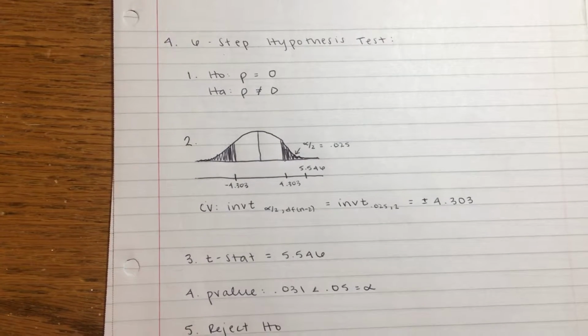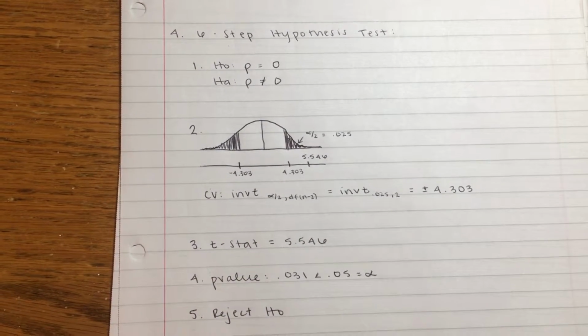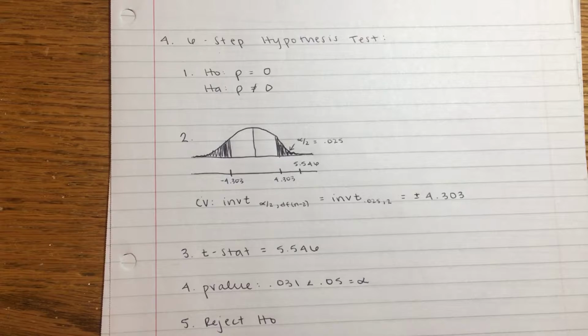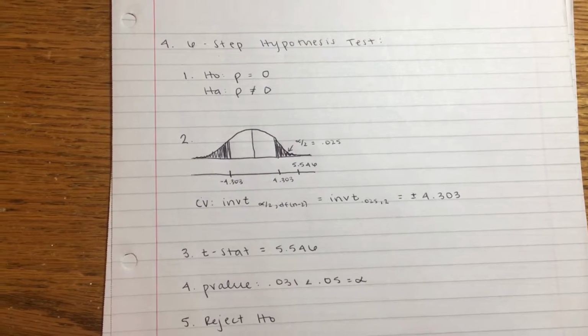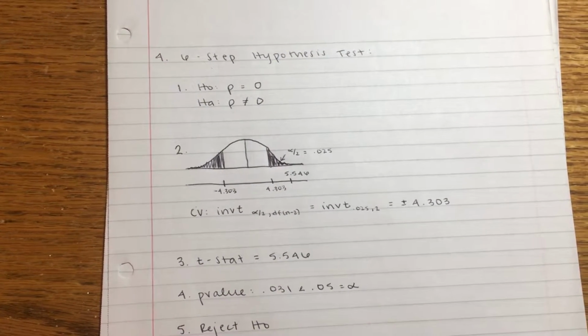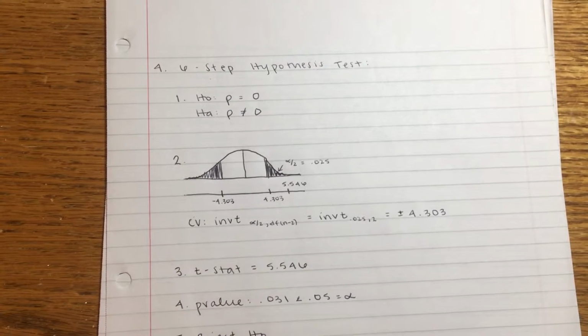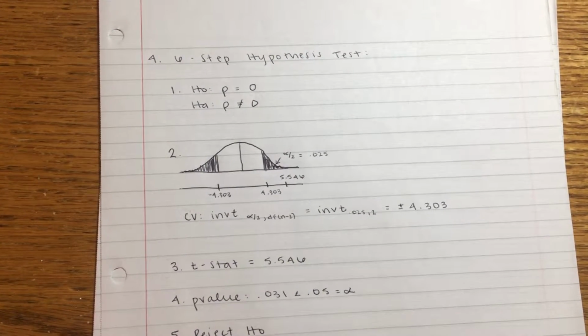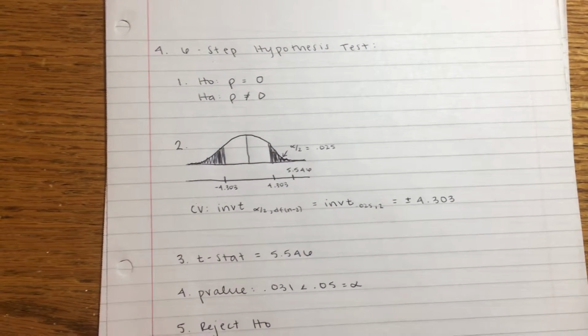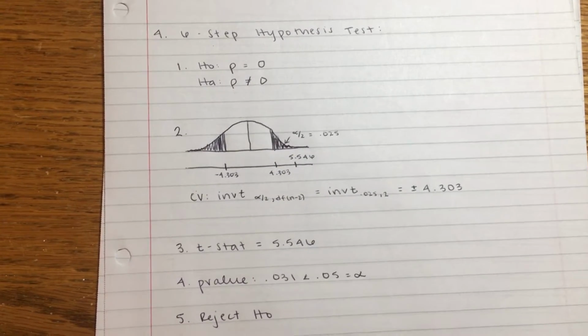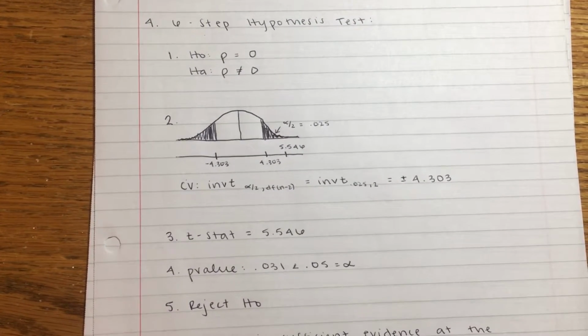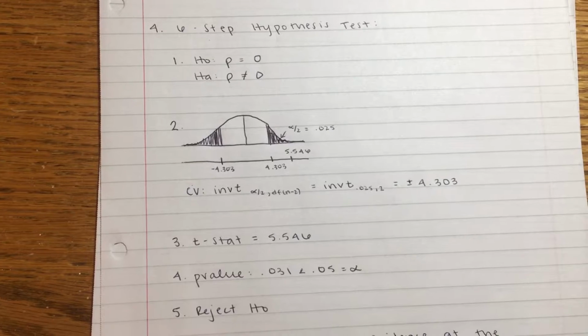We use a 95% confidence interval for this test, meaning alpha equals 0.05. Since we are using 2 ends of the graph, we need to divide alpha by 2 to get 0.025. To get the critical value in your calculator, go to inverse t function.